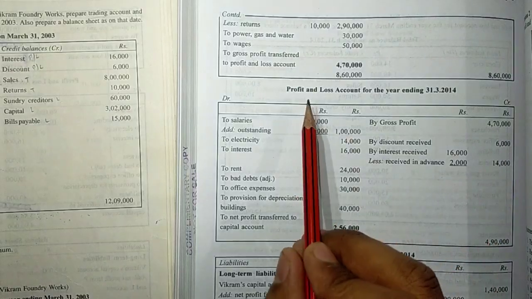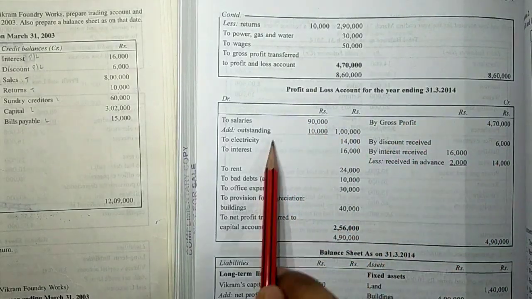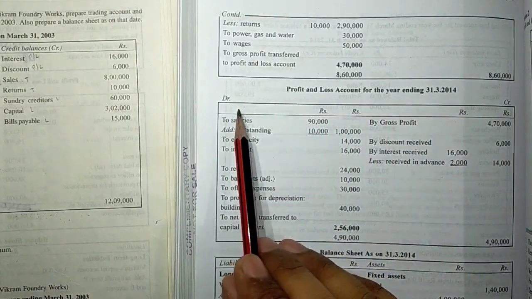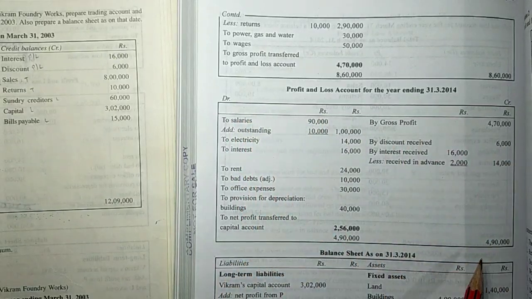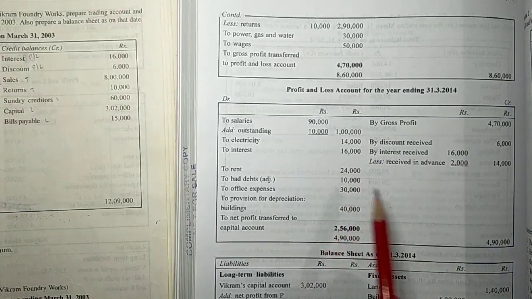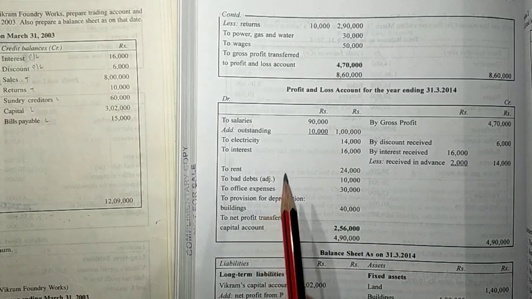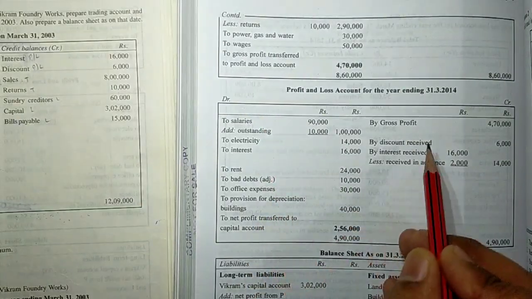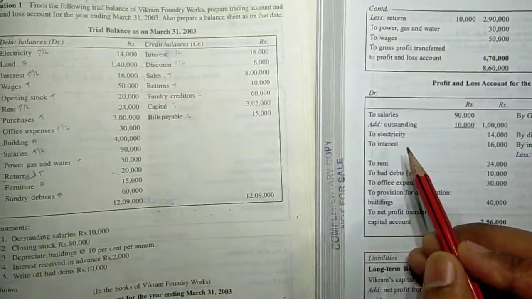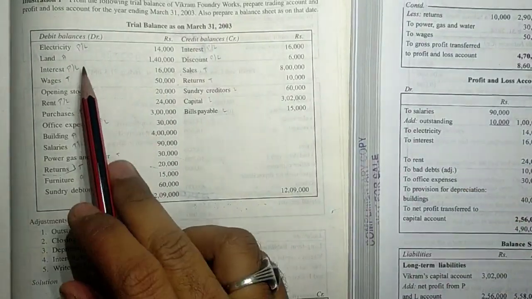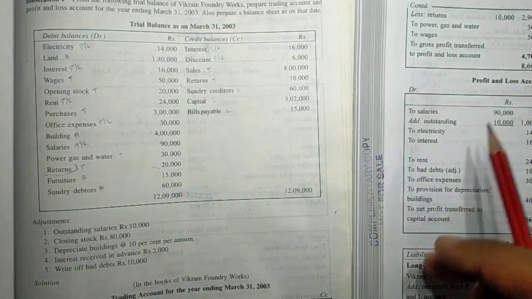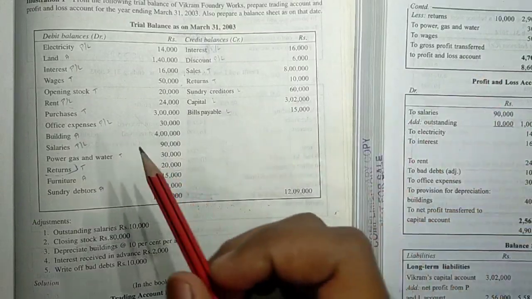Now this is the profit and loss account. We'll see how the profit and loss account is to be created. First, the same box we are going to prepare. This is a box which we are going to prepare. In this format, all debit balances and all credit balances. The debit balances which we have seen over here, we have already mentioned what entries come on the debit side of the profit and loss account, trading account and balance sheet.